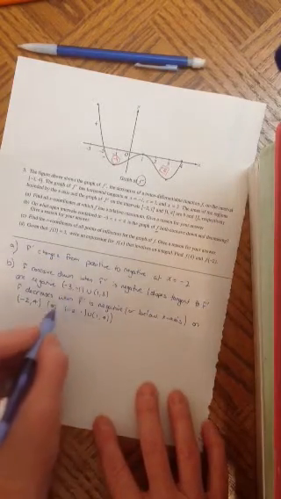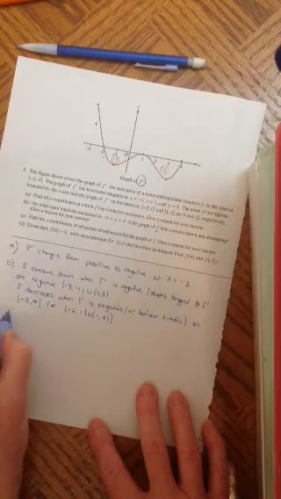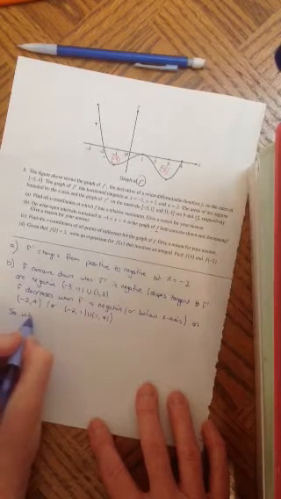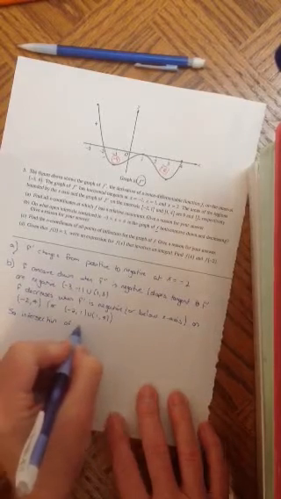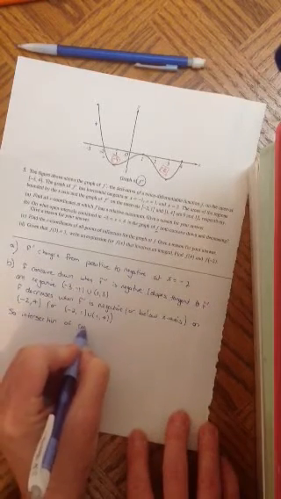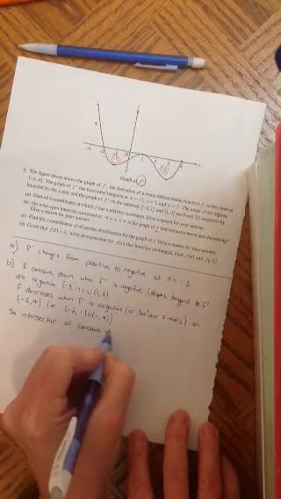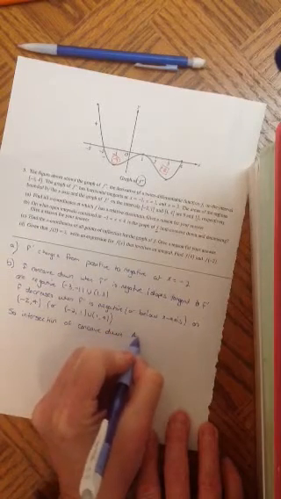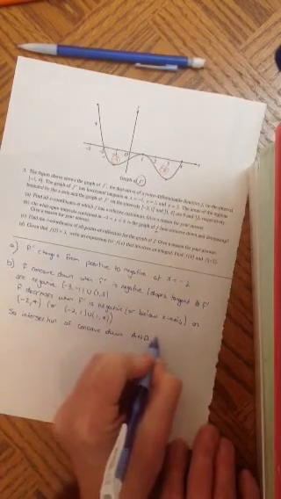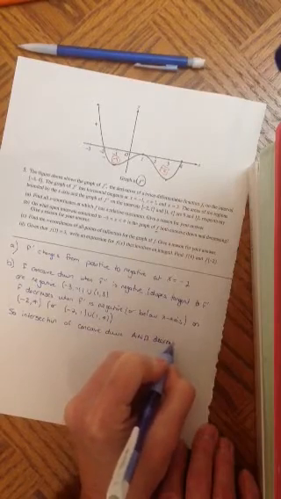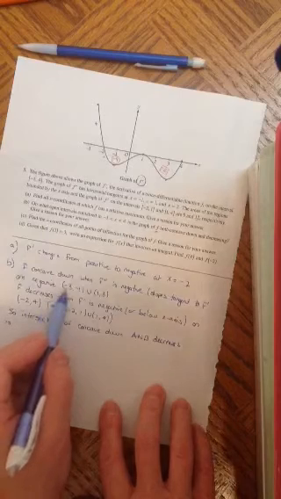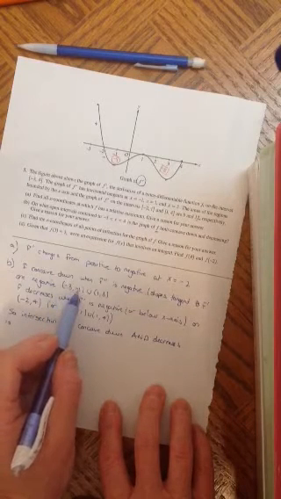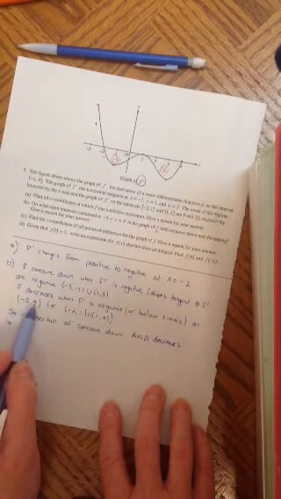So I want the intersection of both of these things. So let's see, I have from -3 to -1, and from -2 to 4.